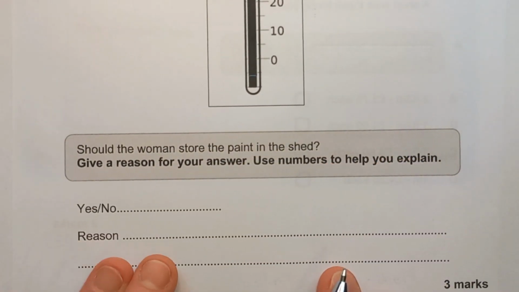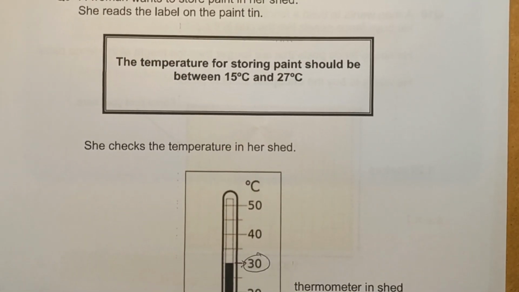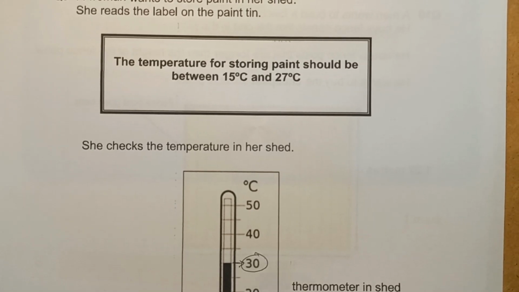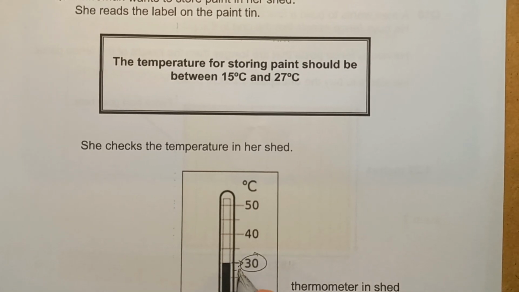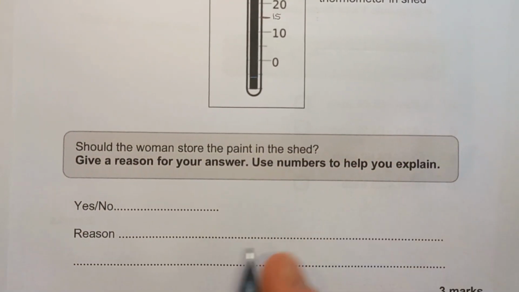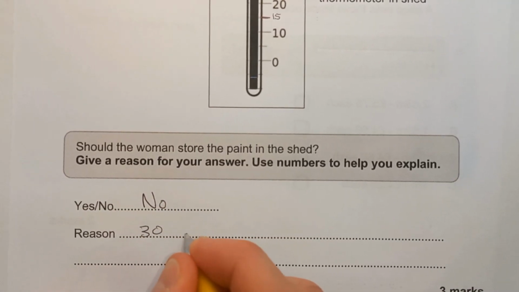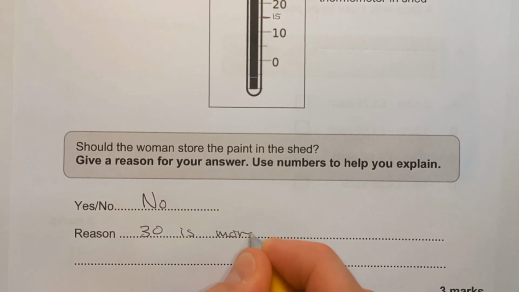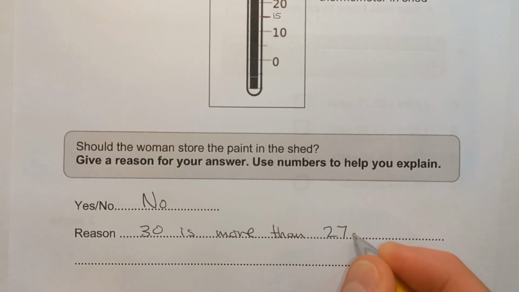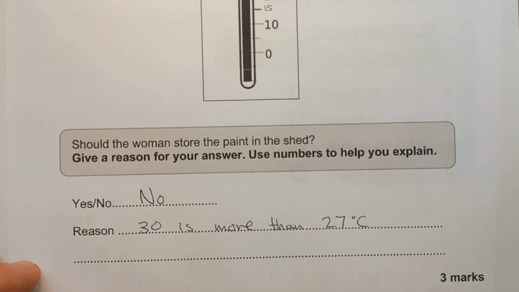Should the woman store the paint in the shed? Well, it needs to be between 15 and 27. Well, 15 is going to be halfway between 10 and 20. And 27 is going to be somewhere down here below 30. So, no, she definitely shouldn't. And the reason is because 30 is more than 27 degrees. And that should be enough.